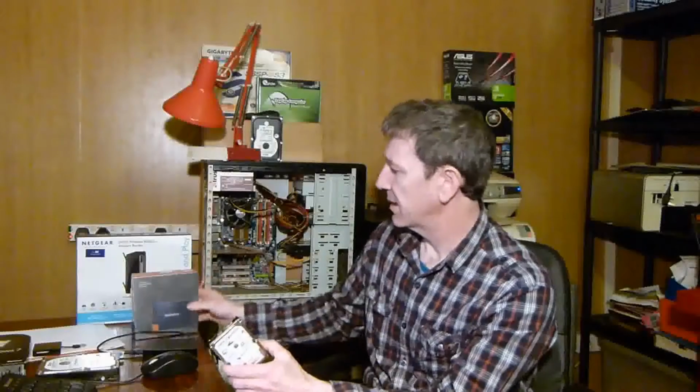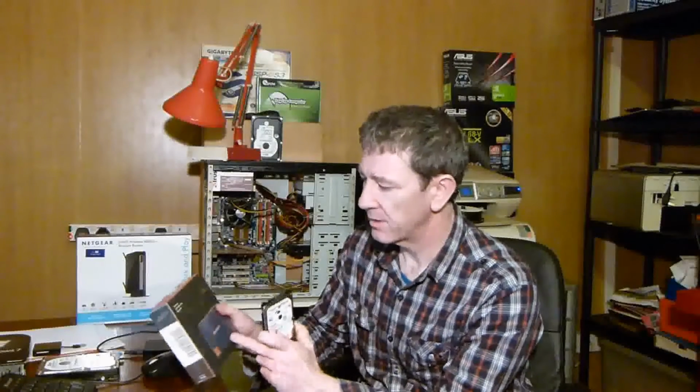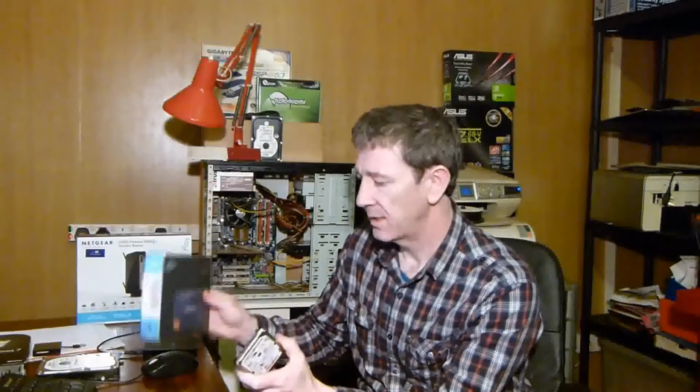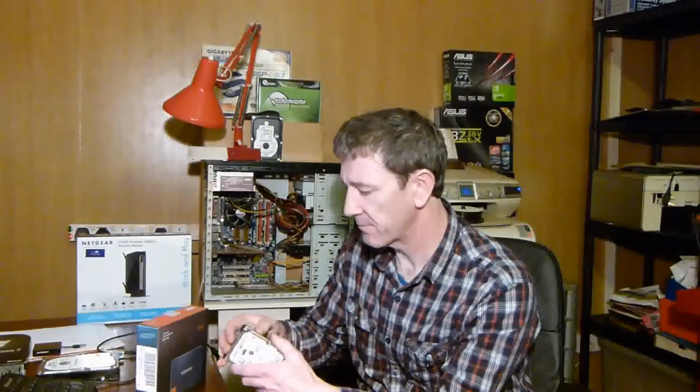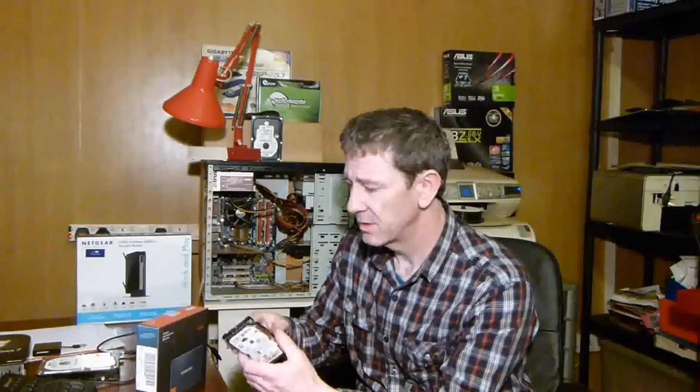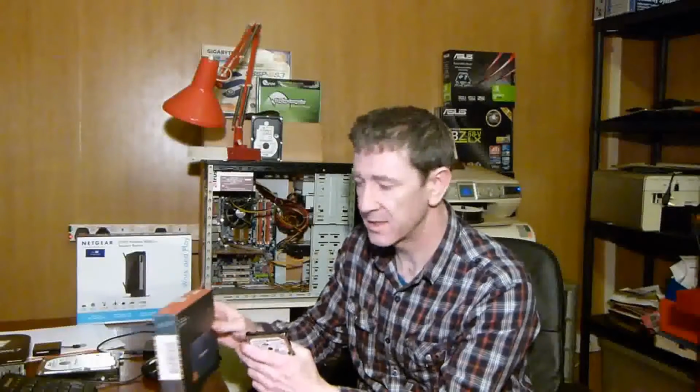For storage, for the size, if you buy a terabyte of solid state drive, it's a huge price. You're talking between 400 and 600 euros for a terabyte of solid state drive.